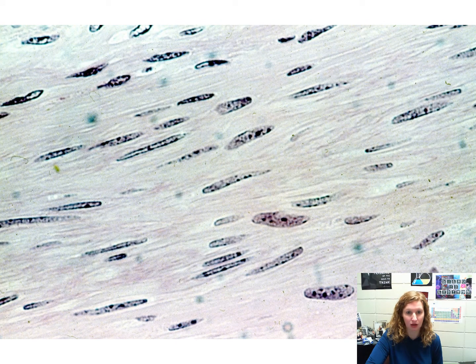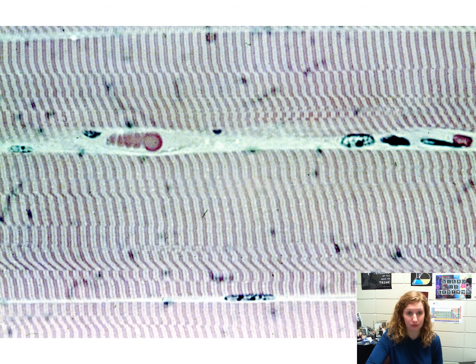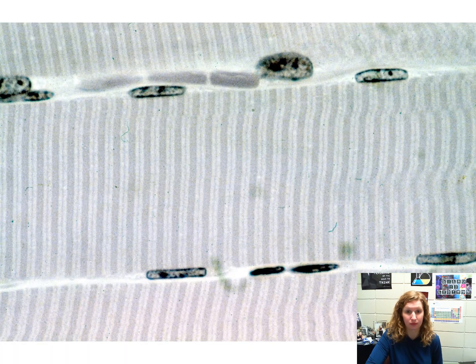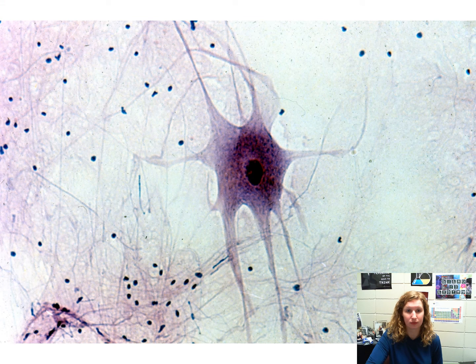Muscle tissue quiz. Cardiac muscle, smooth muscle, skeletal muscle, cardiac muscle, skeletal muscle, smooth muscle, skeletal muscle.